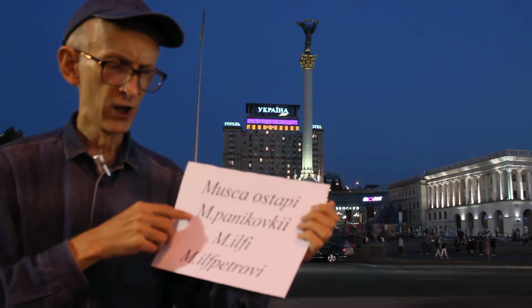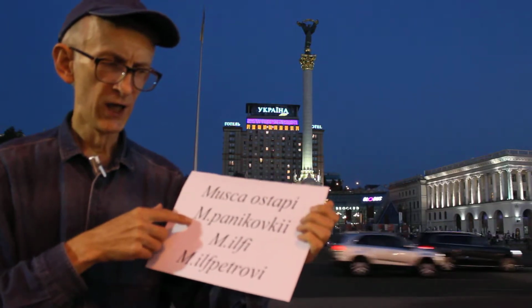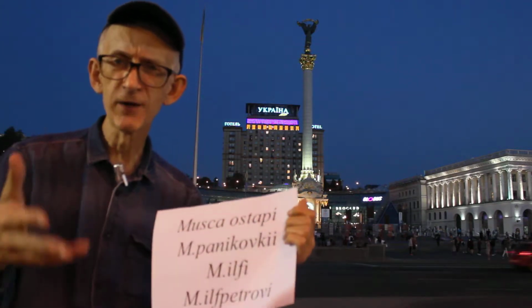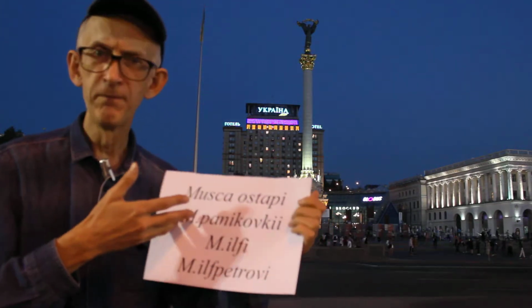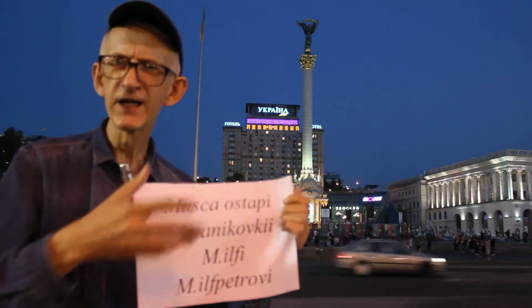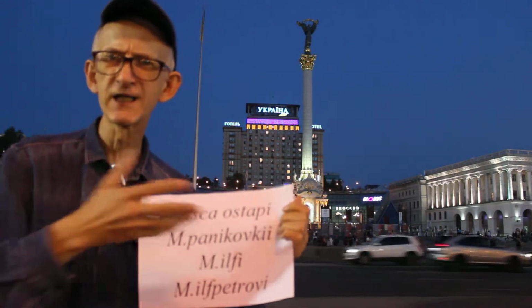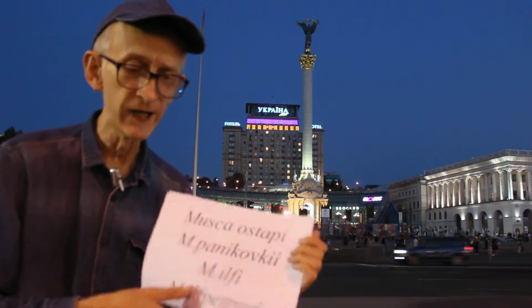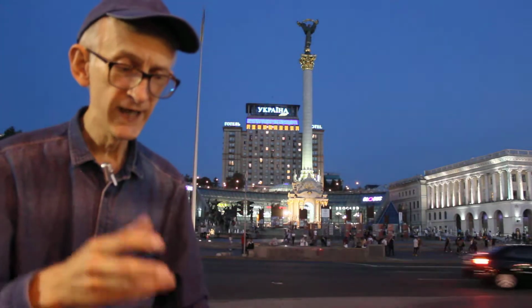Or Musca Ilfi, or Musca Ilf Petrovi, for example. Some taxonomists, we can do it, why not? Or Musca Panikovsky. Yes, I will come to the sculpture of Panikovsky standing here at Prorizna Square, and we'll see how he looks.